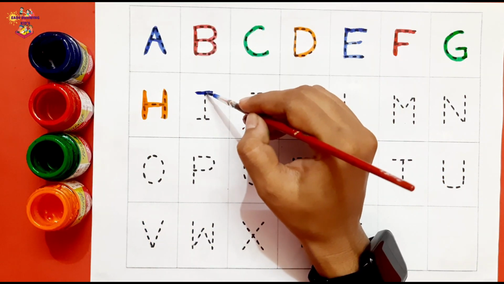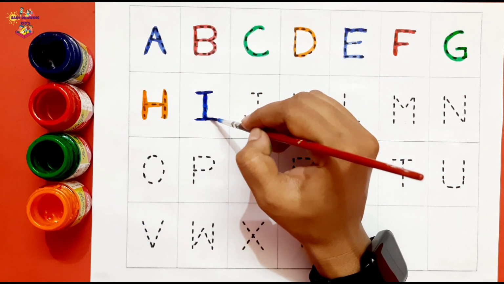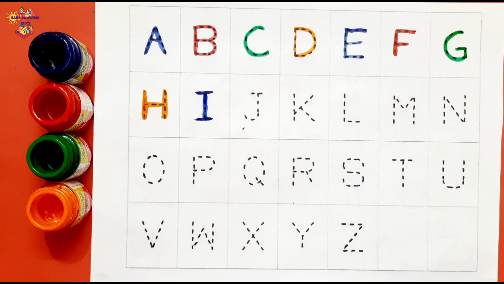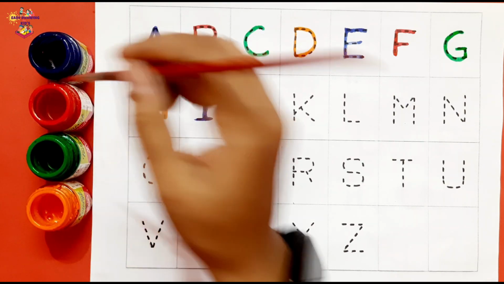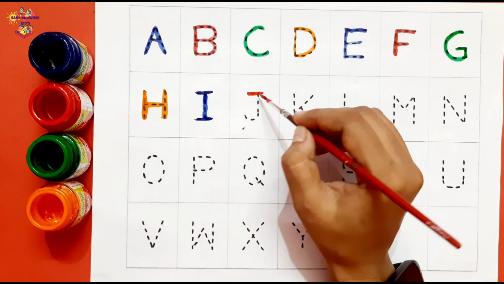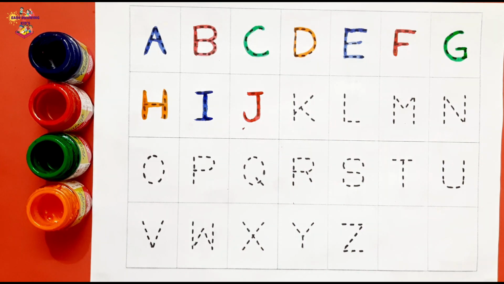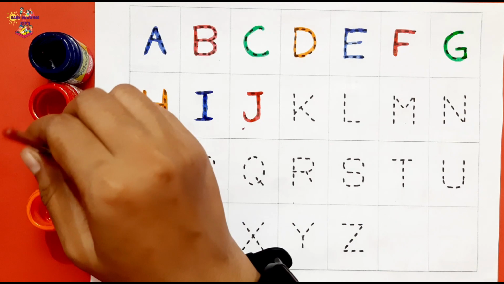I. I is for ice cream. Red color. J. J is for jellyfish. Light green color.